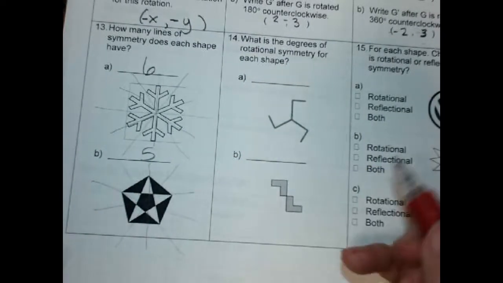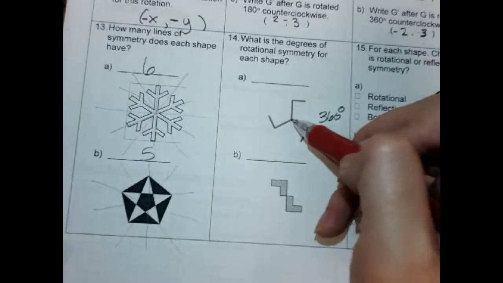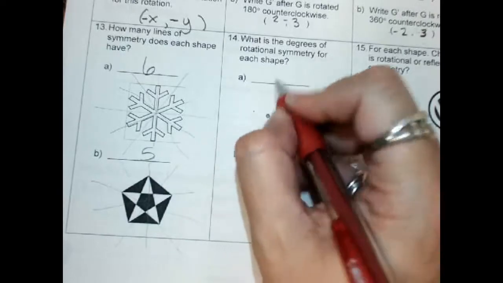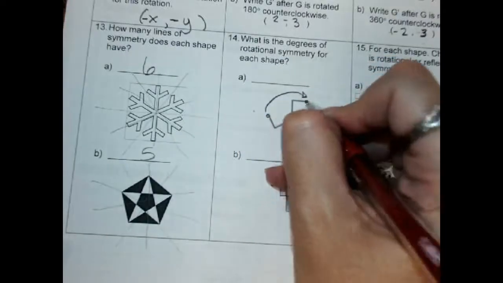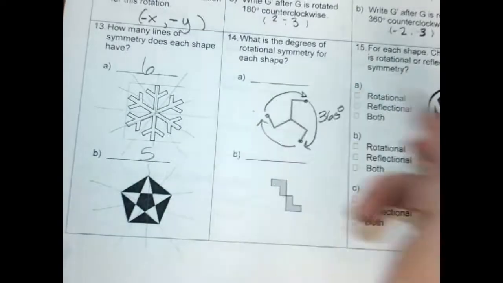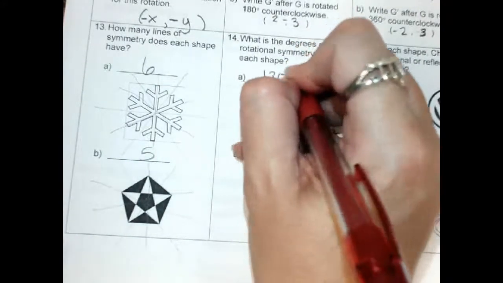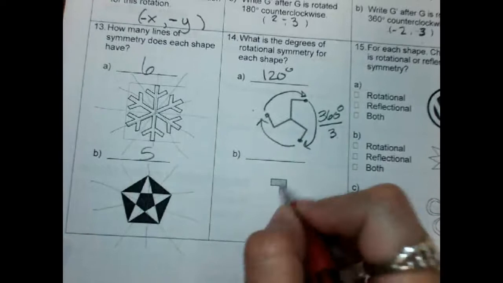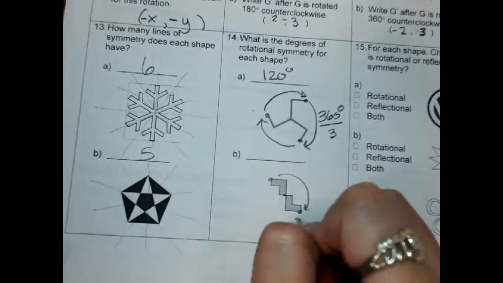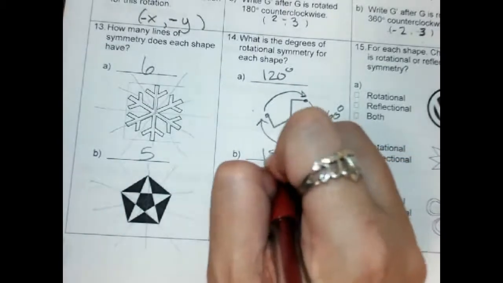Rotational symmetry, we said you just take 360 degrees and divide it by how many times I could rotate it and match it up. Well, if I start with this point here, and I rotate it one time to there, it'll match up with this. And I rotate it one time to here, it'll match up with that. And then if I rotate it back, it matches up with that. So that's 360 divided by 3 is 120. This little funny shape here, if I start here and I start rotating it, it'll match up when I get to here, and then it'll match up again when I get to there. So that's 360 divided by 2 is 180.